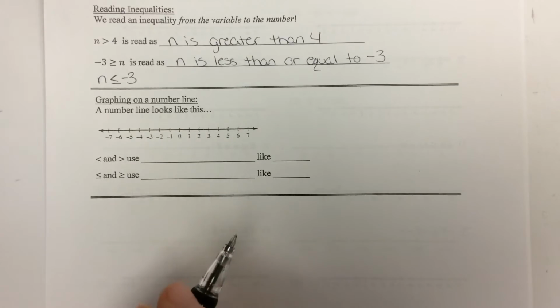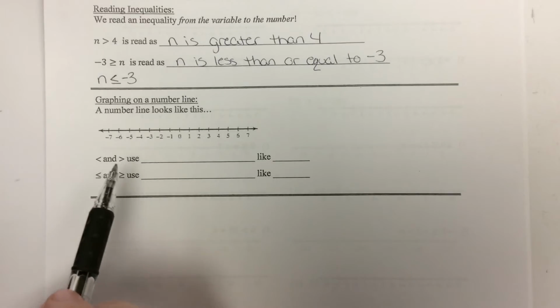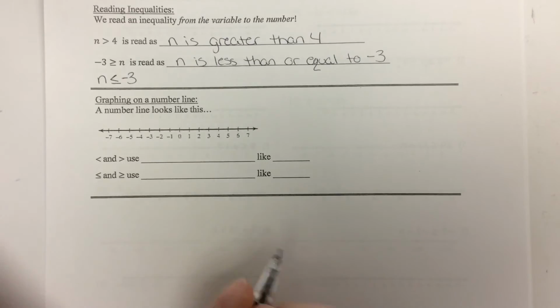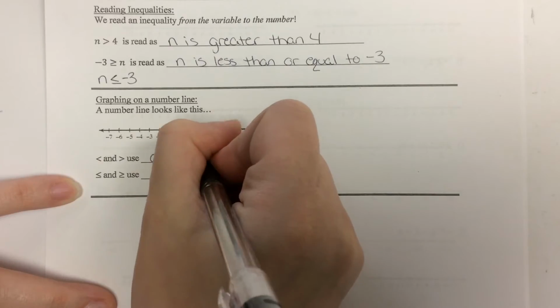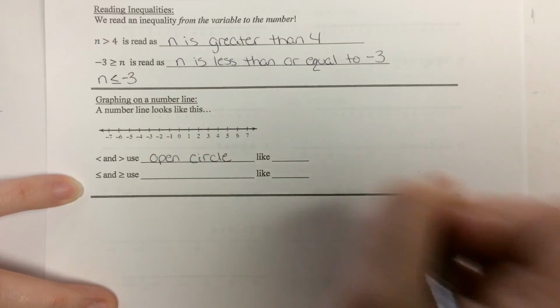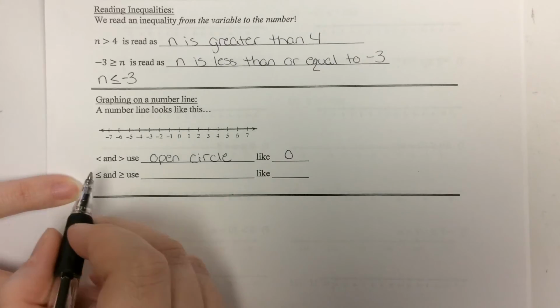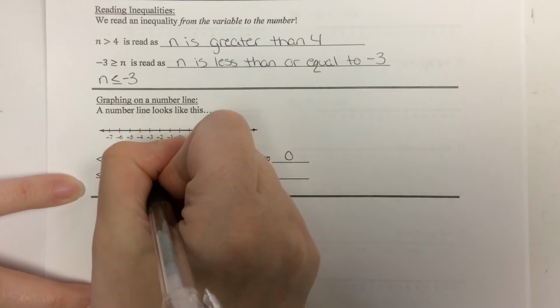And this is how we're going to graph on a number line. When we have the less than or greater than symbols, the two that don't have a line underneath them, we use an open circle. Okay? So like that. When we've got less than or equal to and greater than or equal to, we use a closed circle.